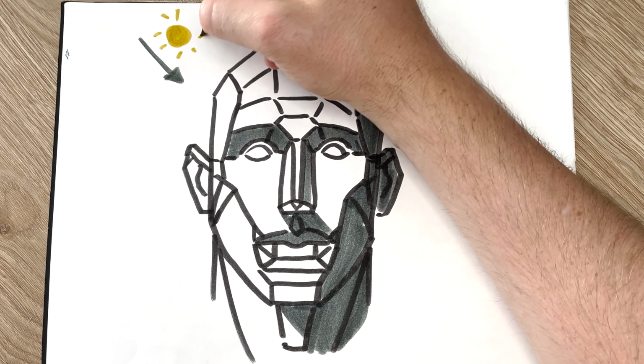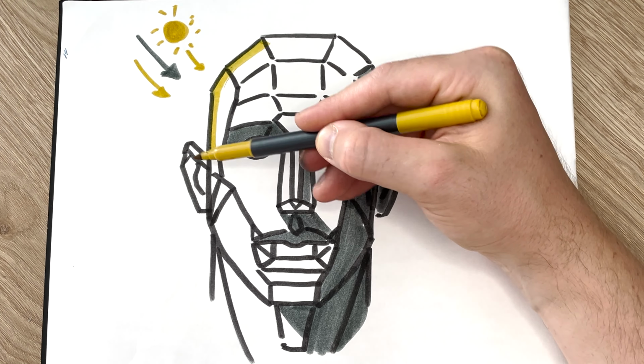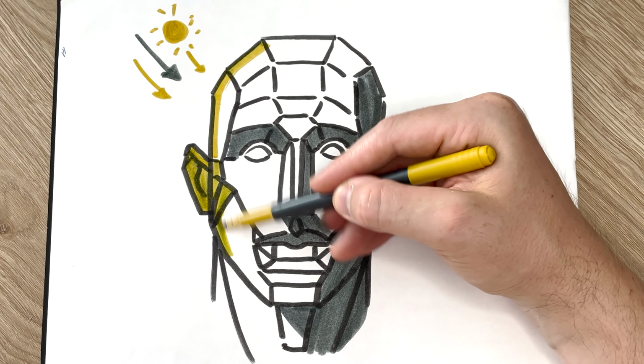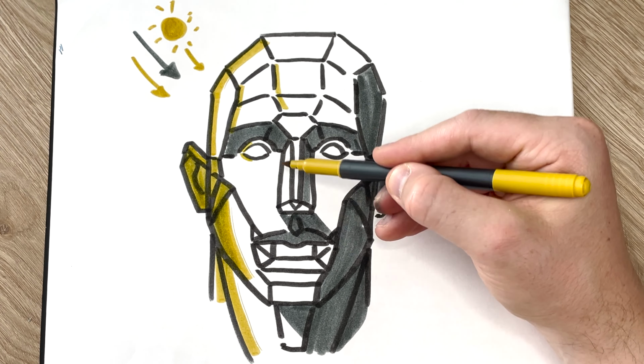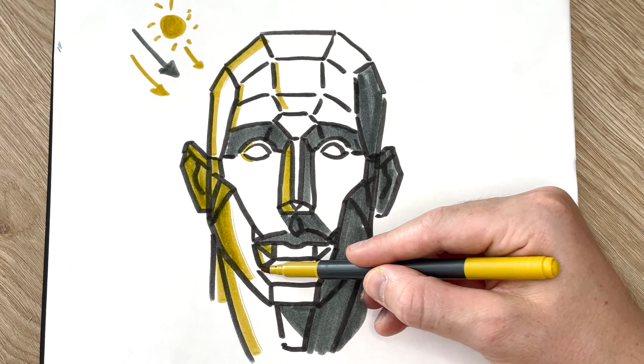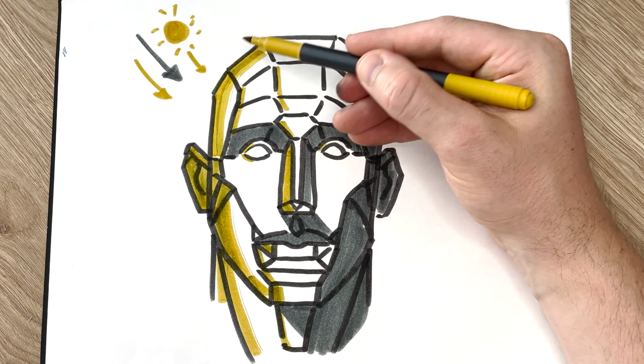Every time a surface turns, it interacts with light differently. That's why understanding planes is so important. I actually recommend you study this drawing that I'm doing and copy it in your own time, pausing and rewinding and just getting yourself familiar with planes for the face.